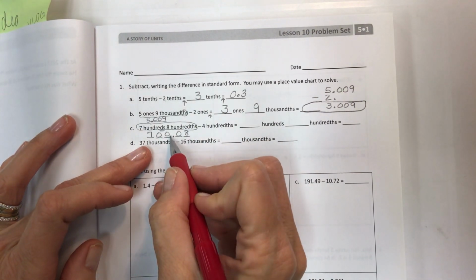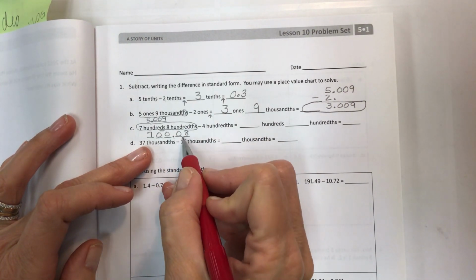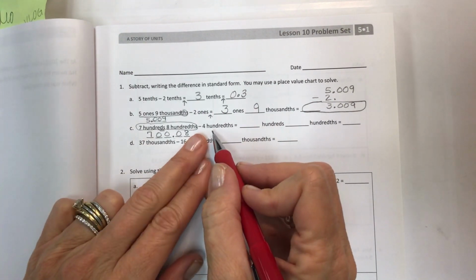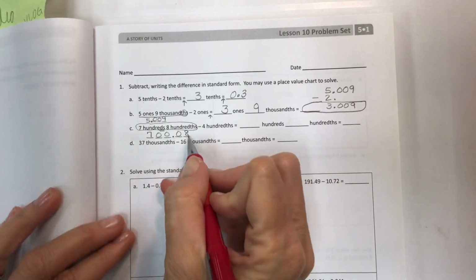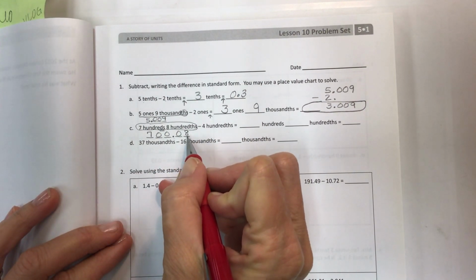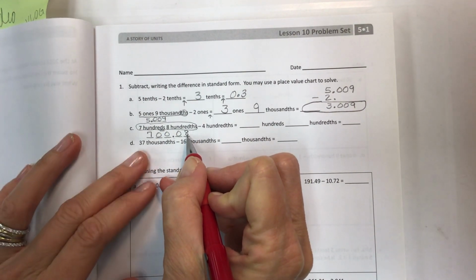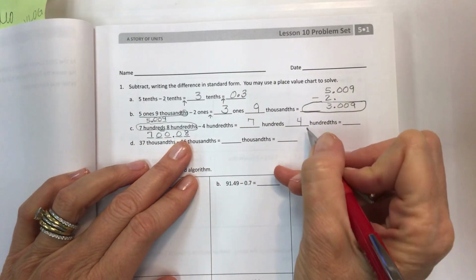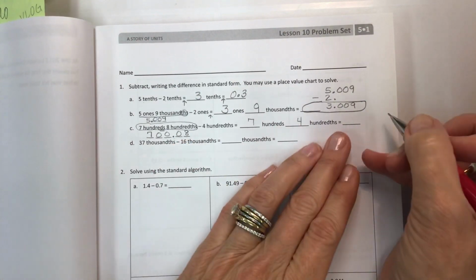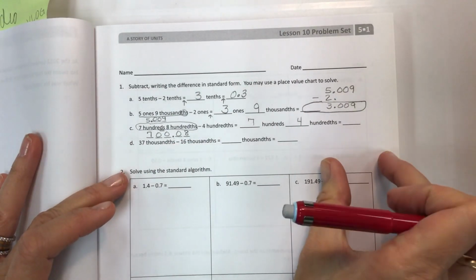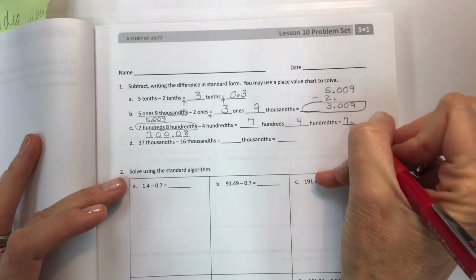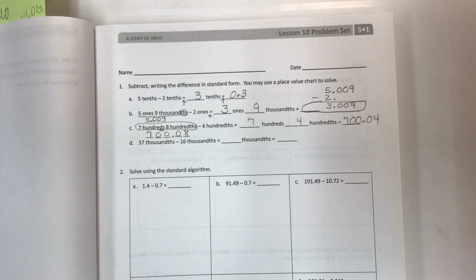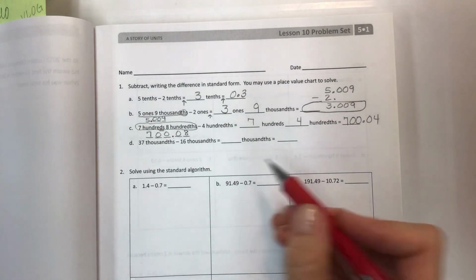So from this, I will be pulling 4 hundredths. So only in this column am I taking 4 hundredths away. So I still have 7 ones, but I will have 4 hundredths left. And again, if you want to write it in standard form and do the subtraction out here, that's fine, so that you can see your final answer is 7 and 4 hundredths.